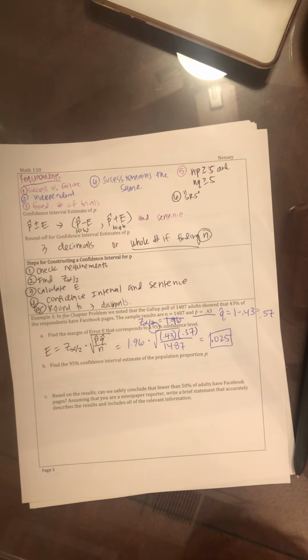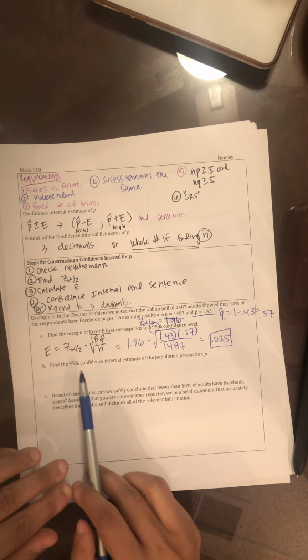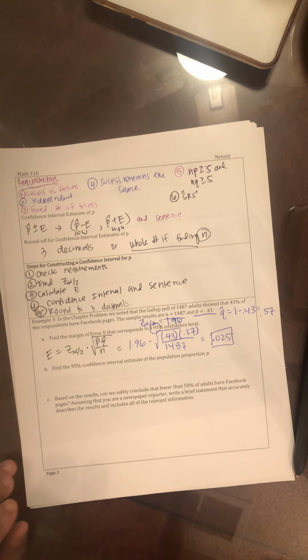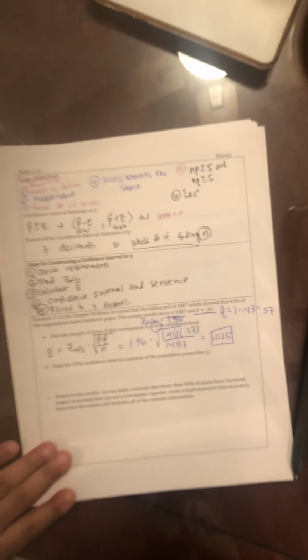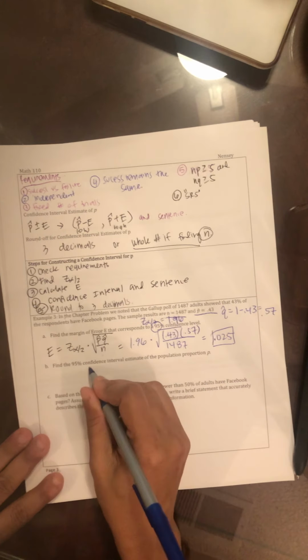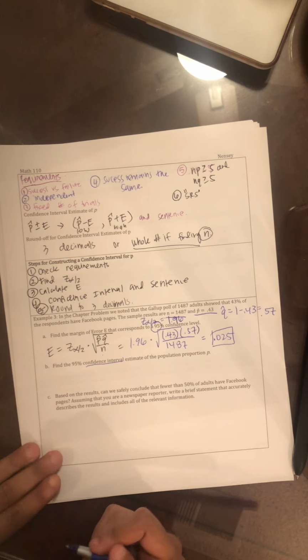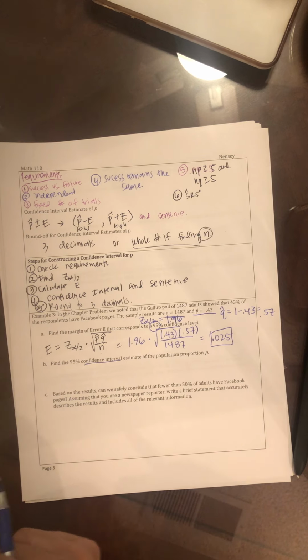That is my answer. That is my margin of error. That's how off I'm going to be. Then the next part says, find a 95% confidence interval estimate of the population proportion P. Notice it doesn't say sentence, but every time you ask for a confidence interval, I'm going to make you write a sentence, using the same sentence frame as you had highlighted before.